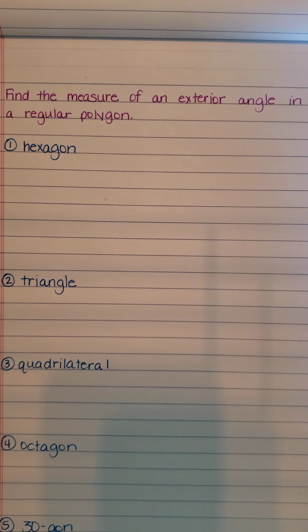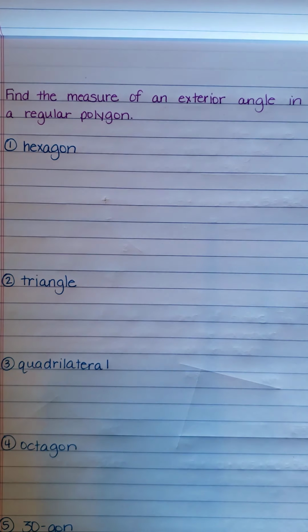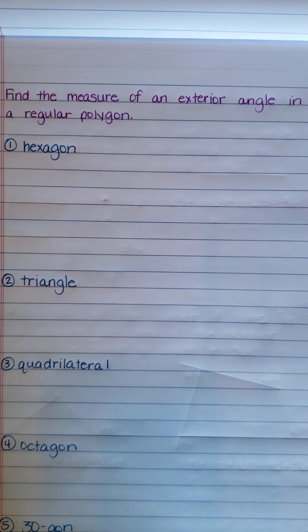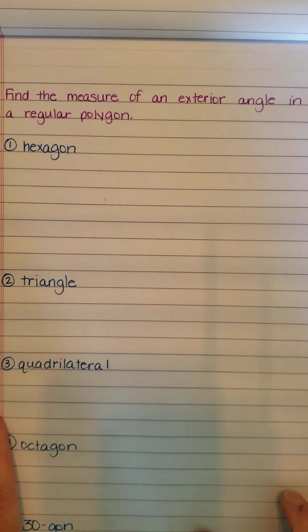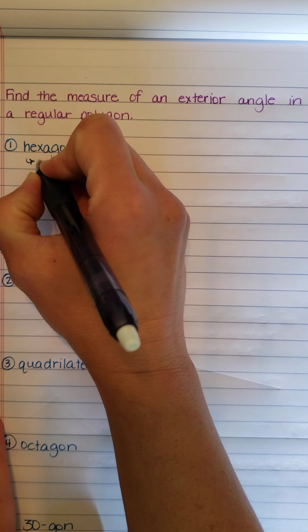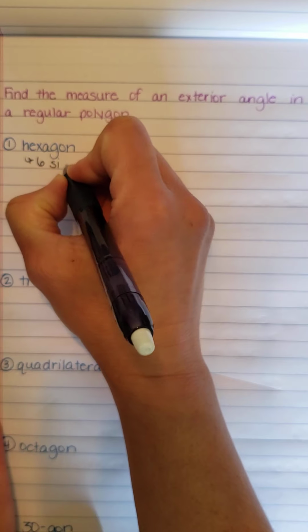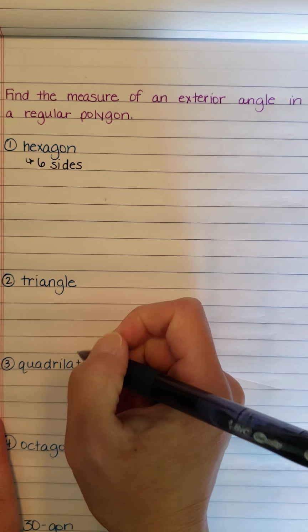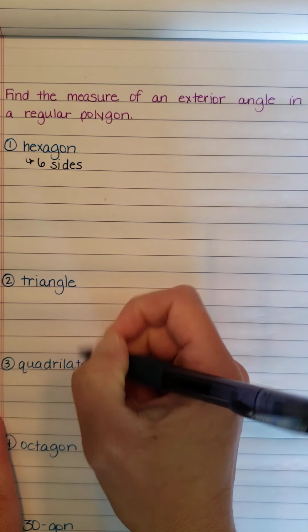Okay, so if we are going to find the measure of an exterior angle in a regular polygon, we are going to first look at a hexagon. Okay, so what do you know about a hexagon? We know that it has 6 sides. And we are going to set up an equation, okay?